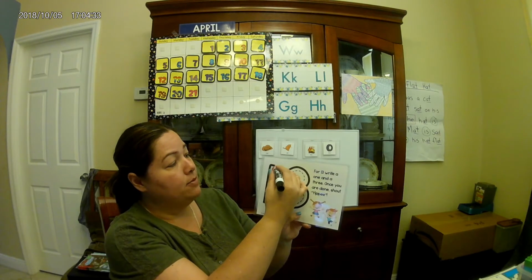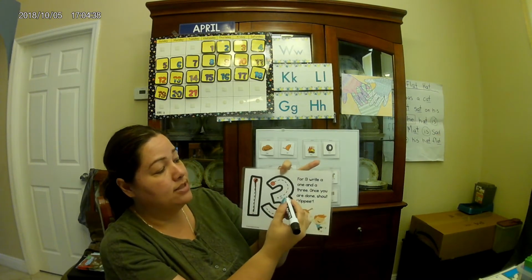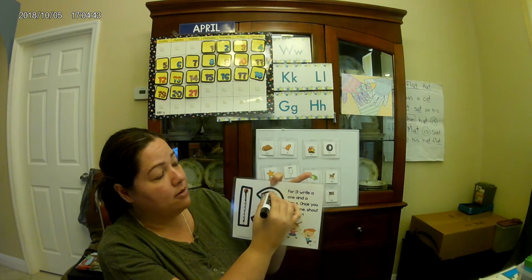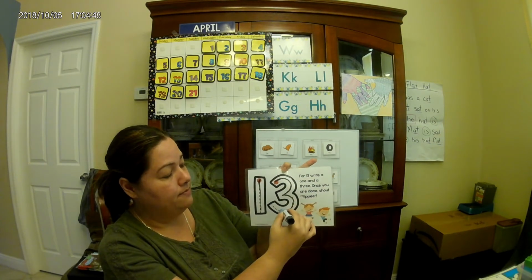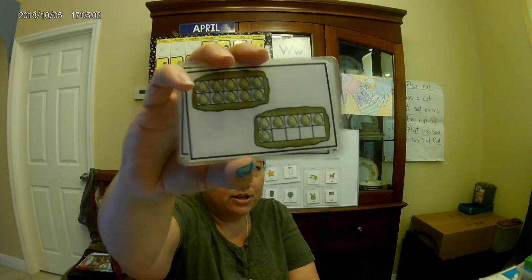So we start at the top and we make our 1 big straight line down. And then for our 3, we said it was like a backwards C. So we're going to go here at the top. We're going to make one backwards C. We're going to stop. And then we're going to make another backwards C, okay? Connecting the two. So 1, 3, 13. Very good. All right, so for the number 13, what we're going to do is count out. So I have some cards here, and they have some little dinosaur eggs. So we're going to count 13, all right?